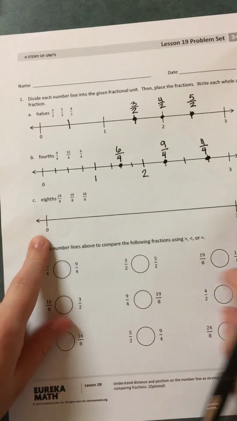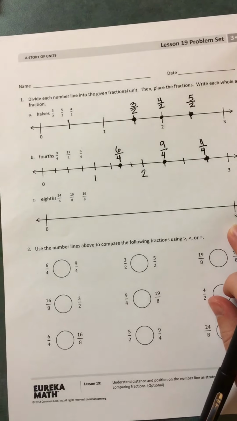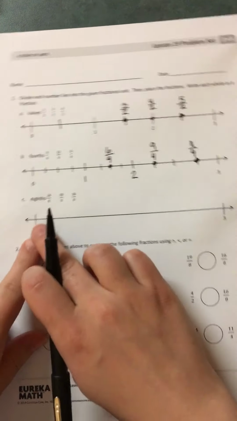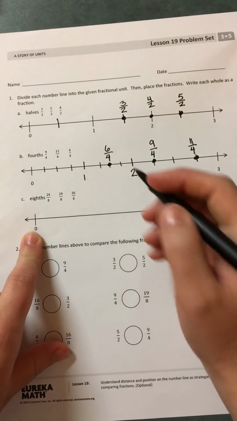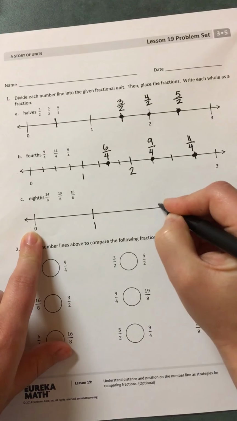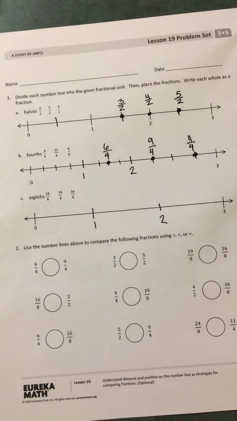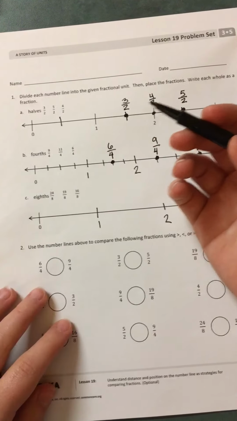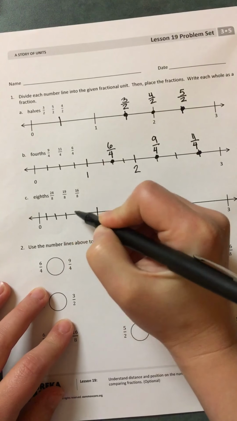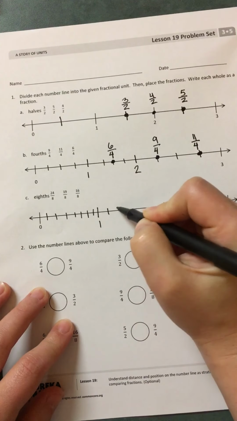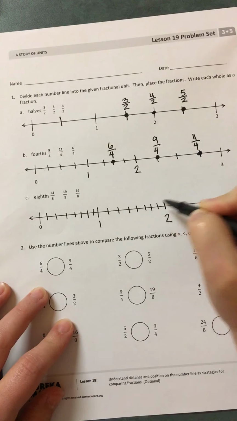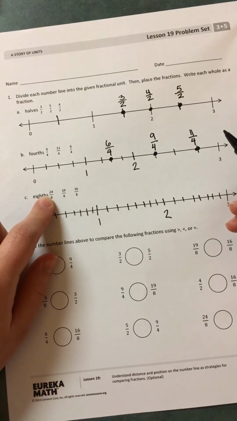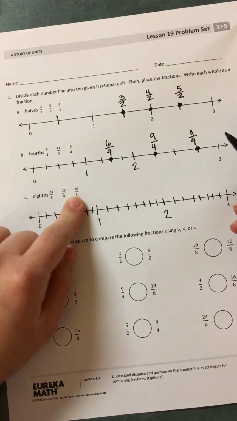On the next one, I'm in eighths, and again, I am dividing my number line with whole numbers in between. I've got 0 to 3. I need to label my 1 and my 2 a little further over this time, and then each need to be eighths, which is 7 lines, because we always do one less line. Okay, then I'm going to find 24 eighths, 19 eighths, and 16 eighths.